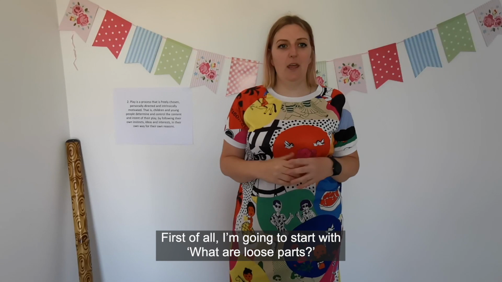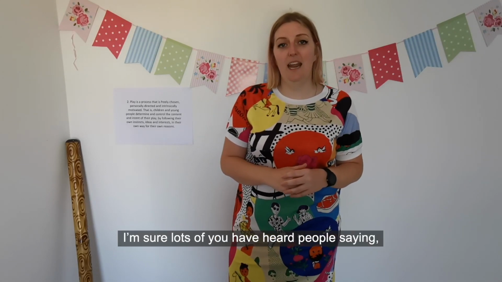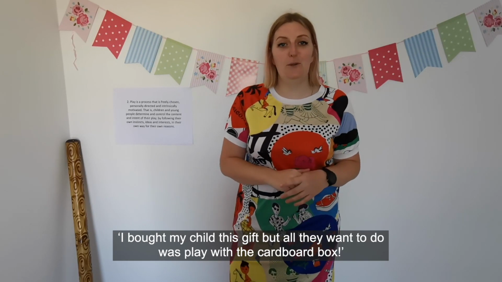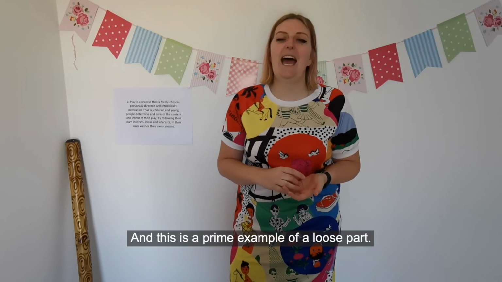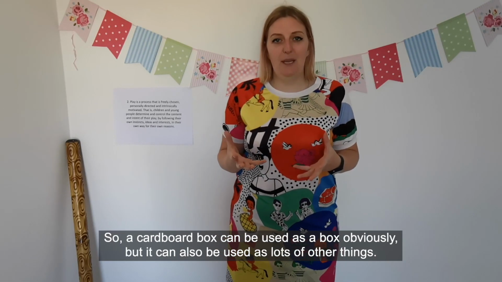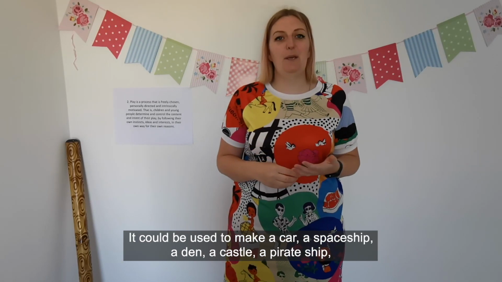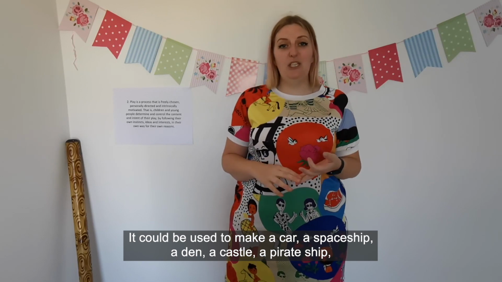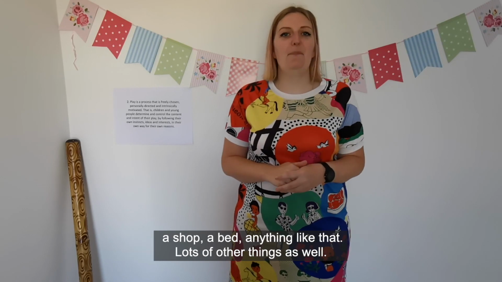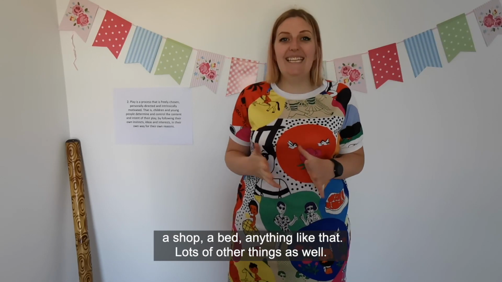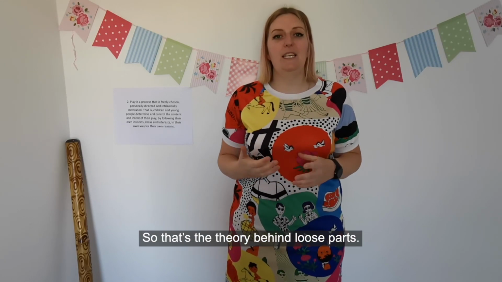First of all, we're going to start with what are loose parts. I'm sure lots of you have heard people saying, "I bought my child this gift but all they wanted to do was play with a cardboard box." And this is a prime example of a loose part. A cardboard box can be used as a box, obviously, but it can also be used as lots of other things. It could be used to make a car, a spaceship, a den, a castle, a pirate ship, a shop, a bed, anything like that. Lots of other things as well. So that's the theory really behind loose parts.